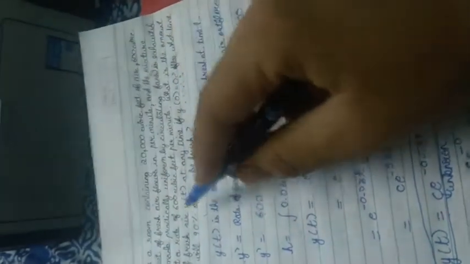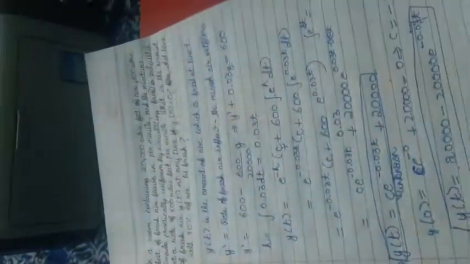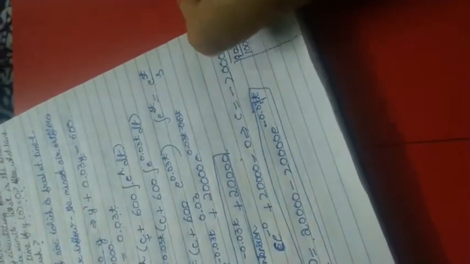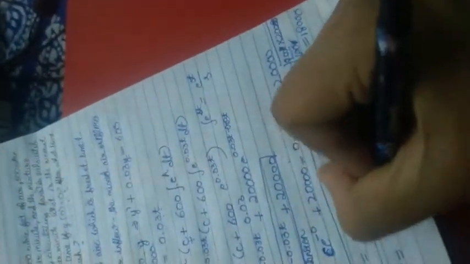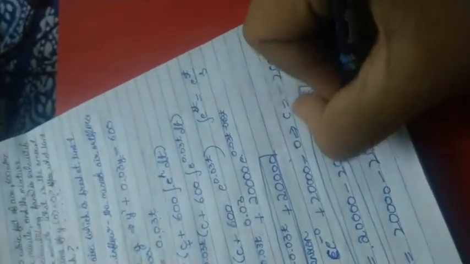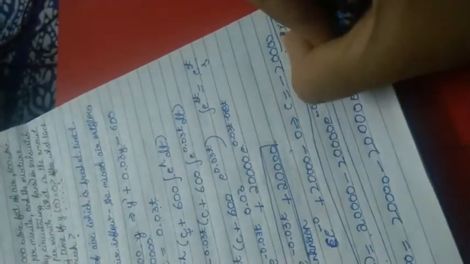And now we have to find the amount of time required after which 90% of air would be fresh. So 90% of the total room size of 20,000 is 18,000. So for finding this, our y would be 18,000, and 18,000 equals 20,000 minus 20,000 e raised to power minus 0.03t.